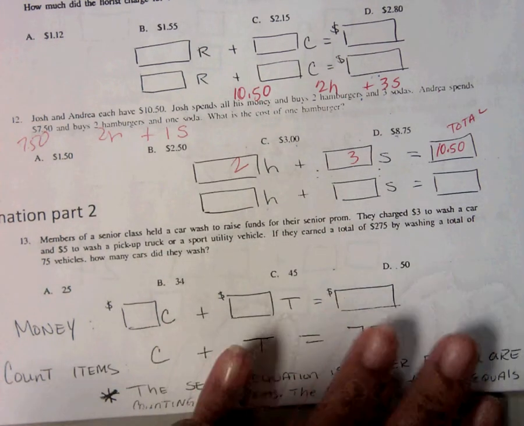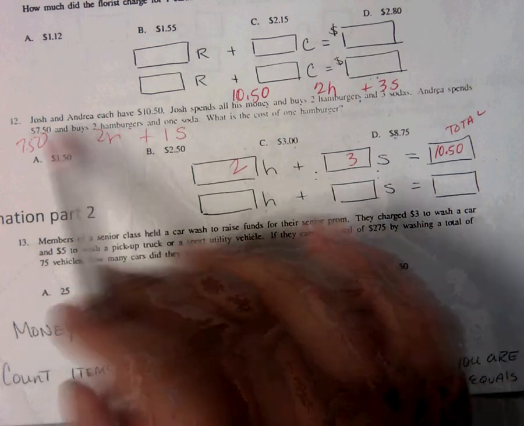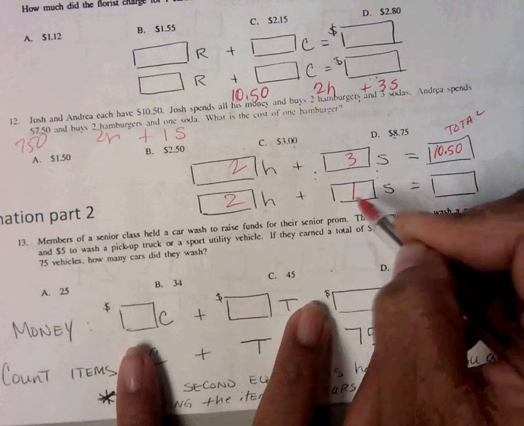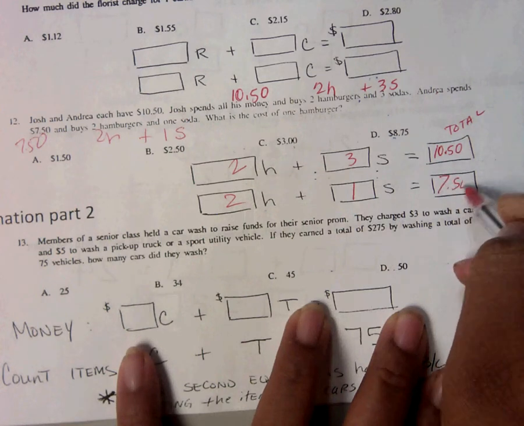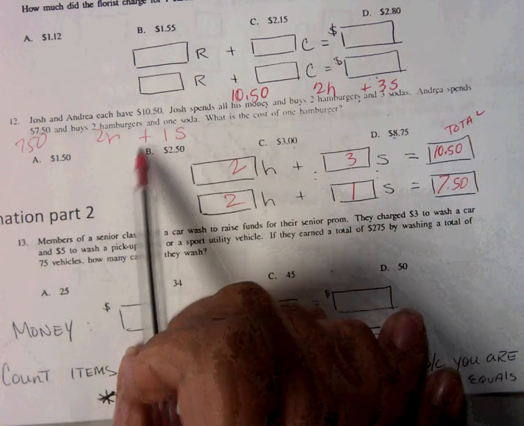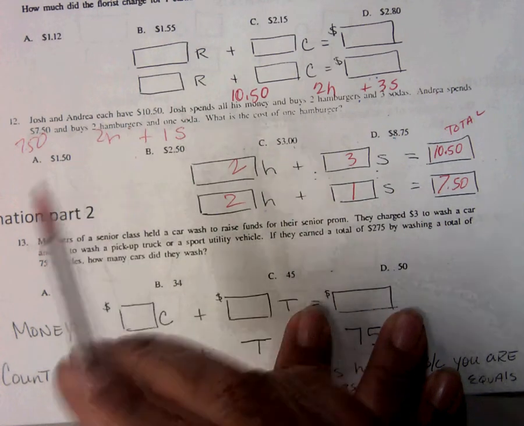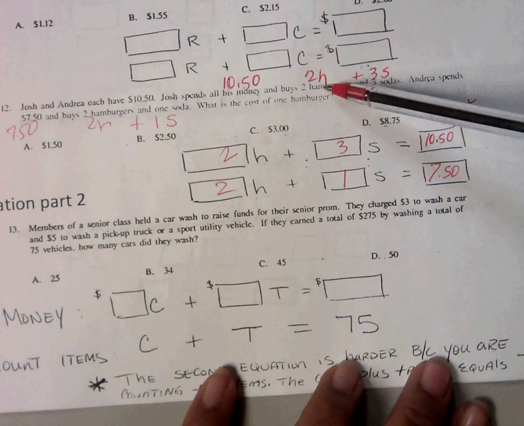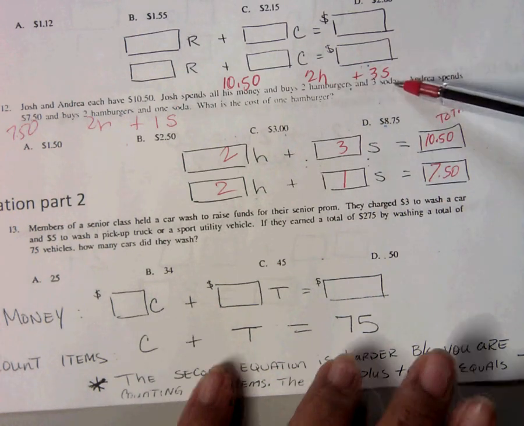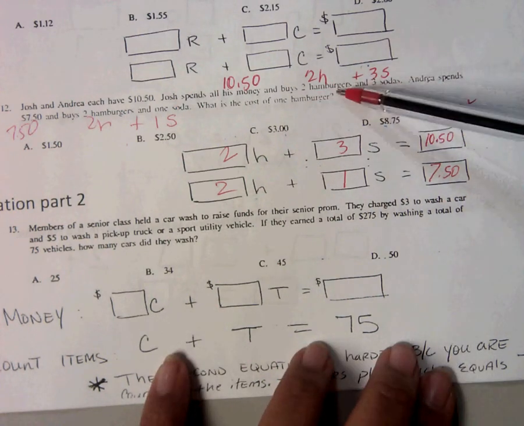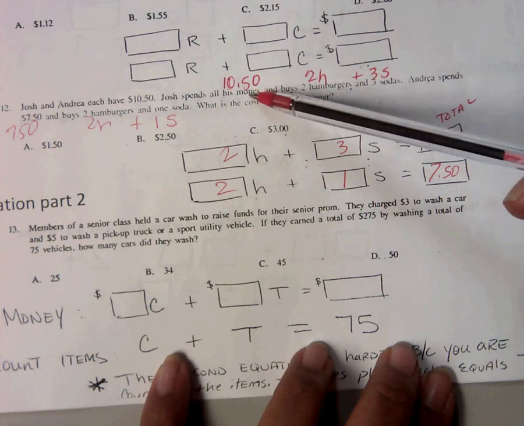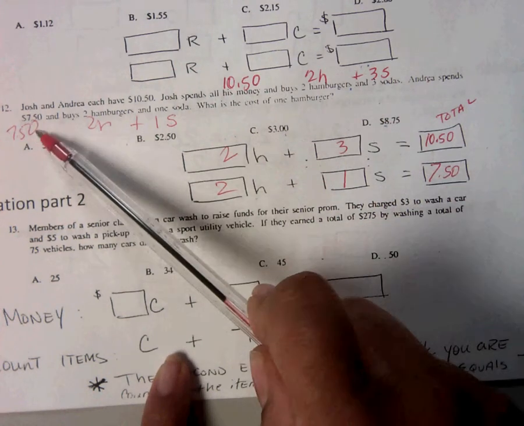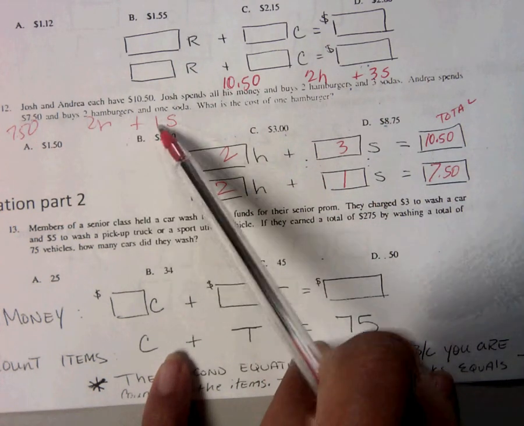So I want you to understand this. It is backwards in the problem, but you can change that when you write it down. So you had to read and understand. You couldn't just look, pick, and write. Okay? Again, the plus sign came from 2 hamburgers and 3 sodas, all that together for Josh. He paid $10.50. Same thing for Andrea, except hers was $7.50 and she did 2 hamburgers and 1 soda.